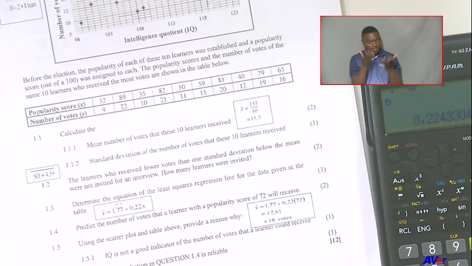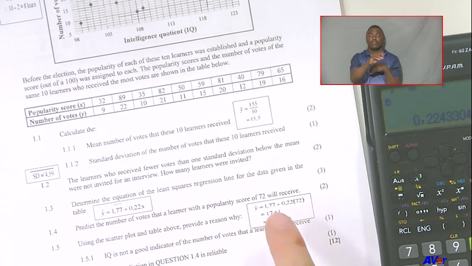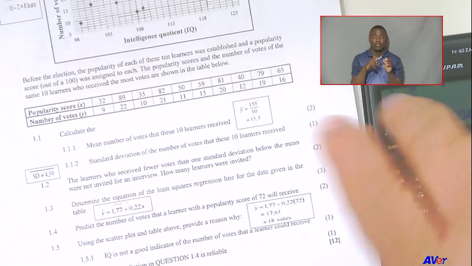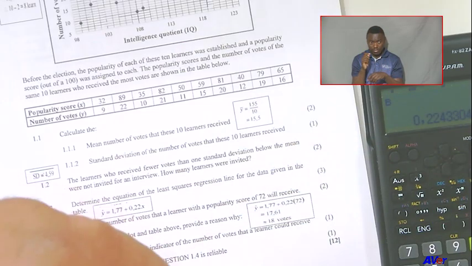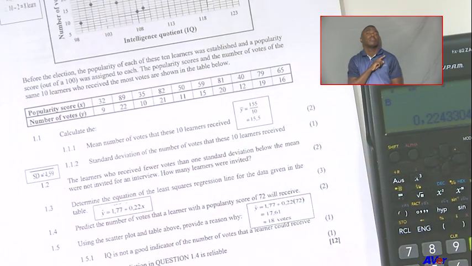And what do you know about interpolation? Interpolation will be a strong correlation. It will be an accurate value that you determine by substituting the x value into the regression line. That is interpolation, because 72 lies within the data range, and that will give you an accurate value.